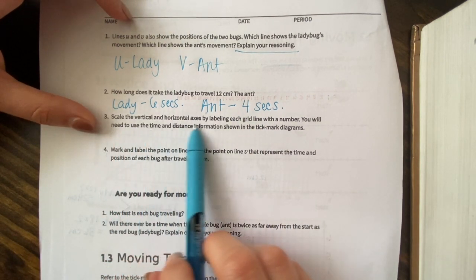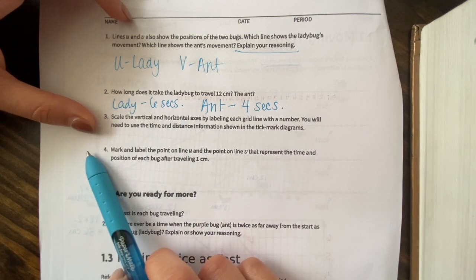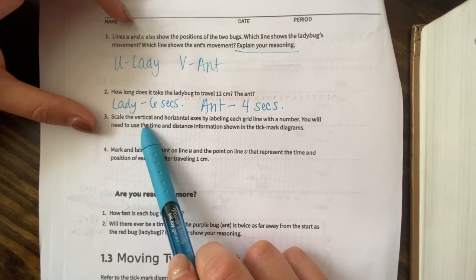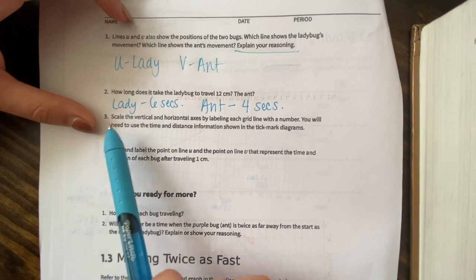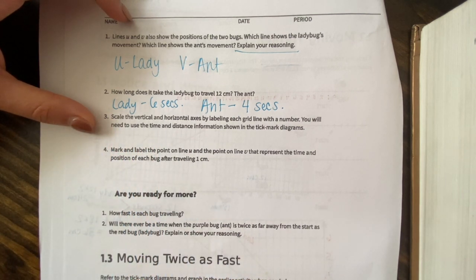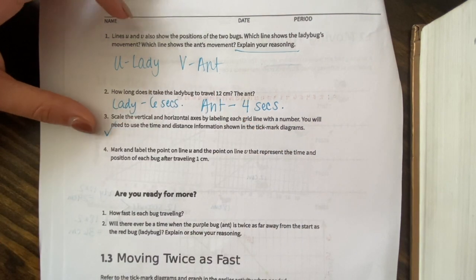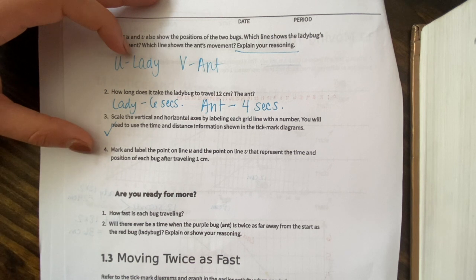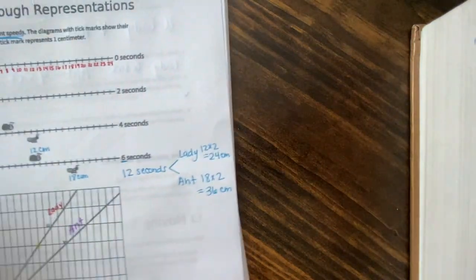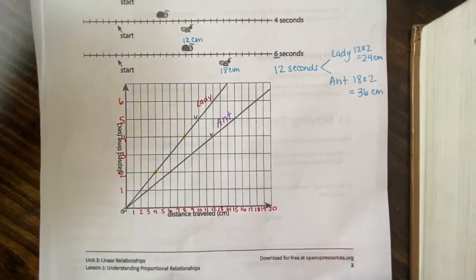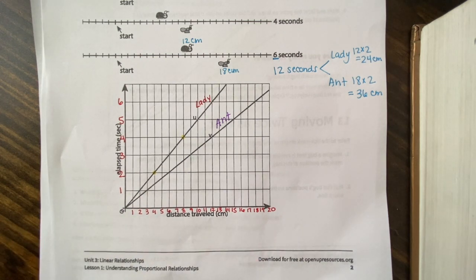Okay, it says scale the vertical and horizontal axes by labeling each grid line with a number. You will need to use the time and distance information shown in the tick marked diagrams. We already labeled our graph earlier, so I already did number 3. Number 4, mark and label the point on line U and the point on line V that represent the time and position of each bug after traveling 1 centimeter. Okay? This is super important for you. This is why you needed to label them, because you had to look at 1 centimeter.